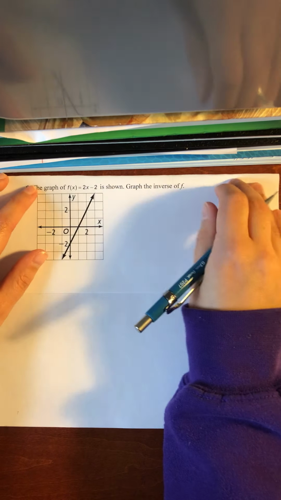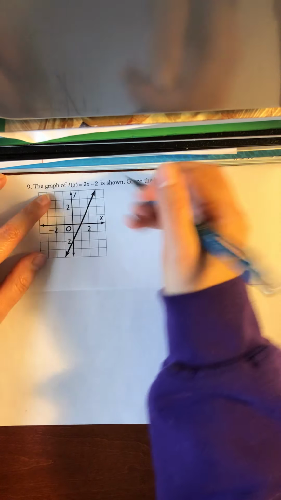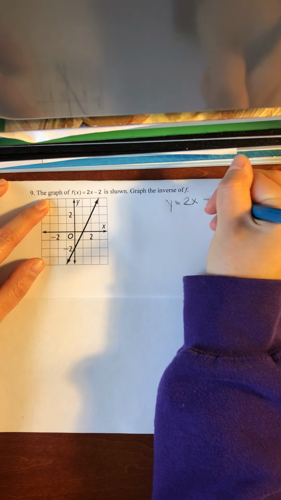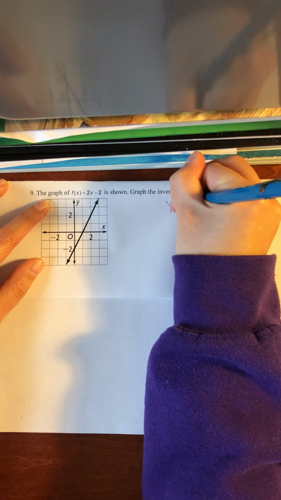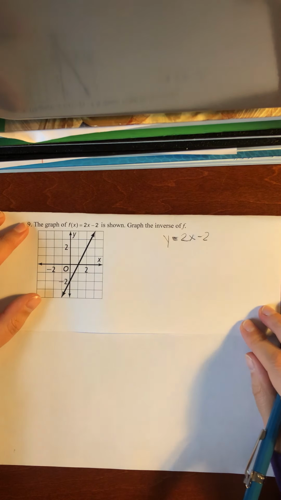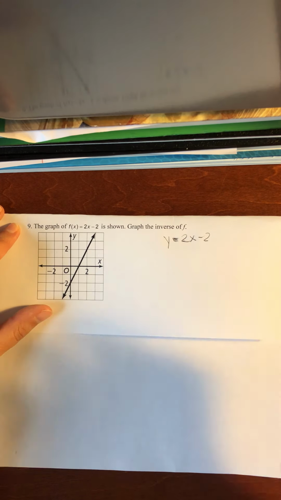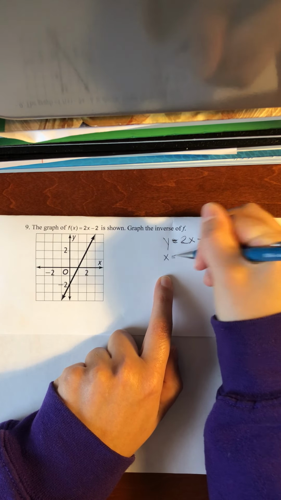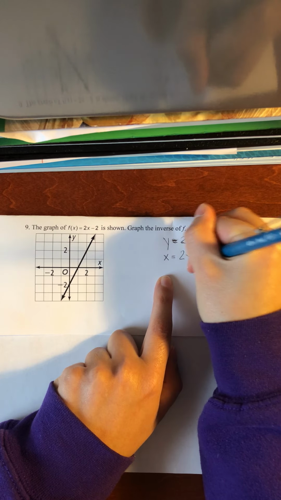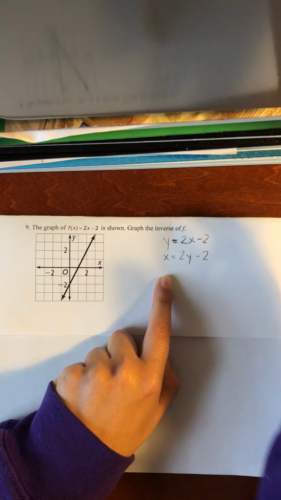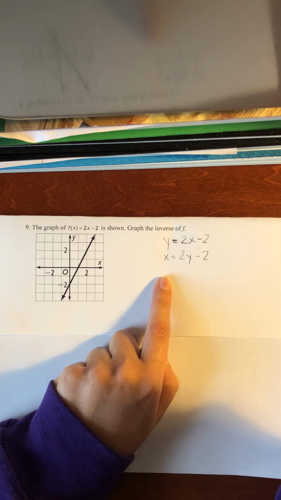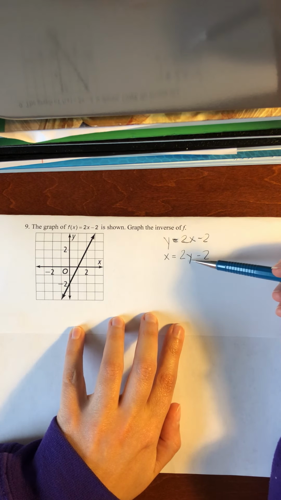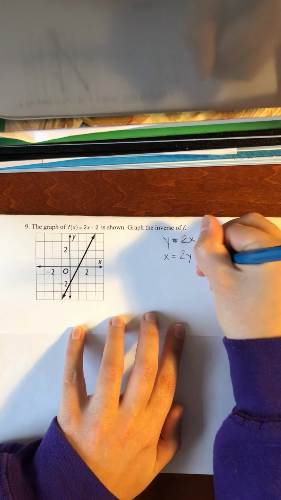The way I'm going to do it, though, is first we have our function y equals 2x minus 2. And then remember, when you're taking the inverse, you want to flip the x and the y. So I'm going to put an x where y is, and I'm going to put a y where x is. So now it became x equals 2y minus 2. And then I'm going to solve for y, so I have to get y by itself. So to get y by itself, I'm going to add 2 to both sides.